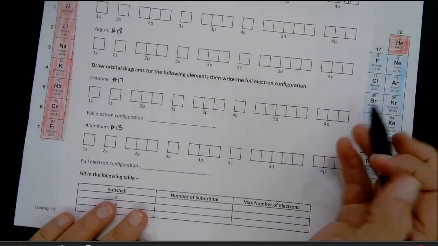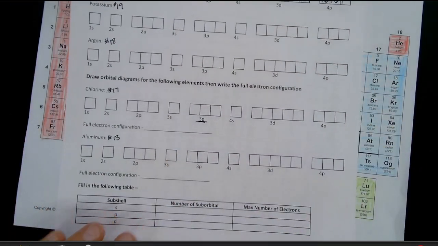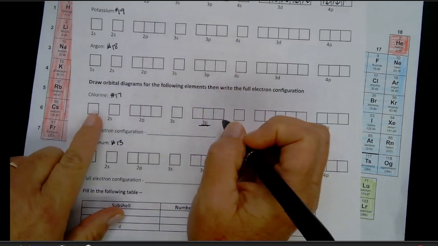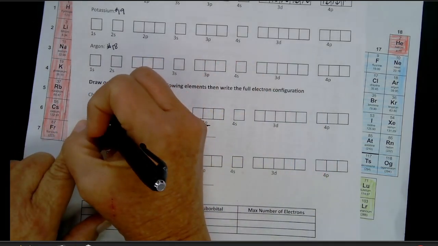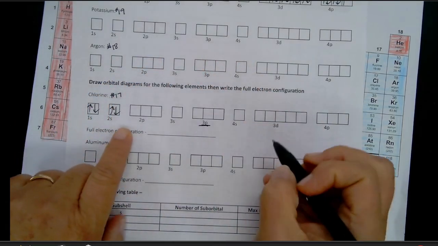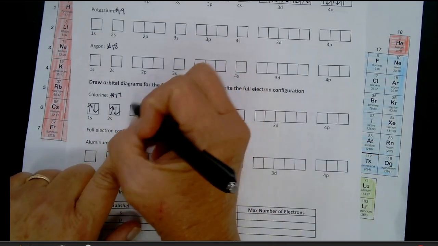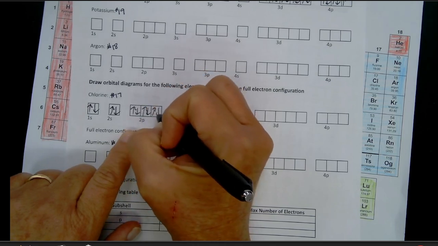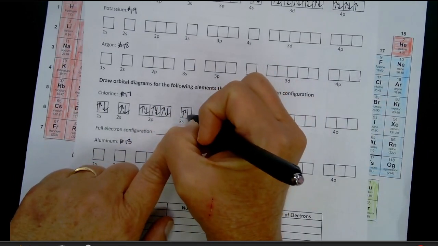So I'm just going to underline 3P, which means that's where chlorine sits, which means everything before it is full. So I'm going to fill it all up. S holds 2, so it gets 2. And 2 for this S. This gets 6, so I go 1, 2, 3, 4, 5, 6. And this also gets 2.